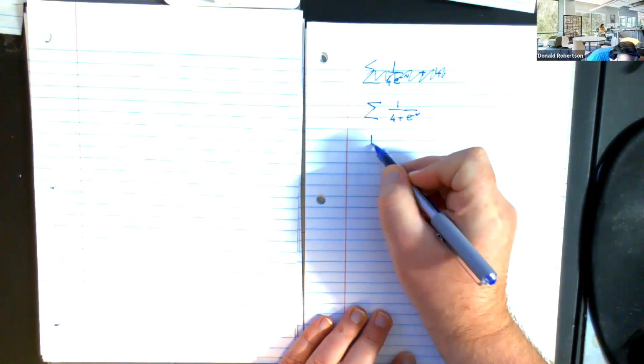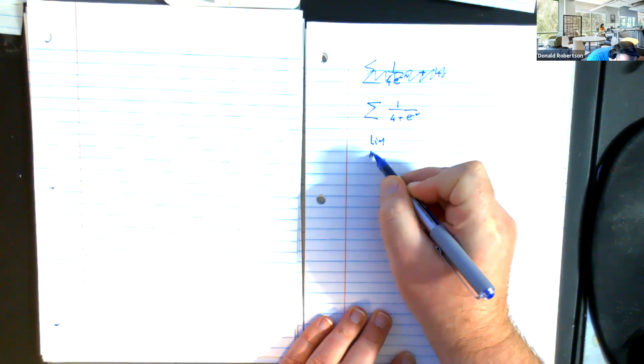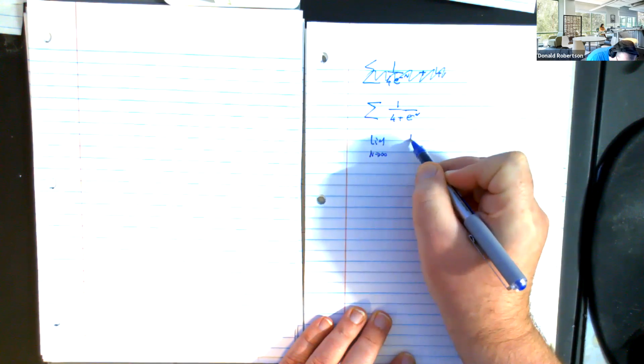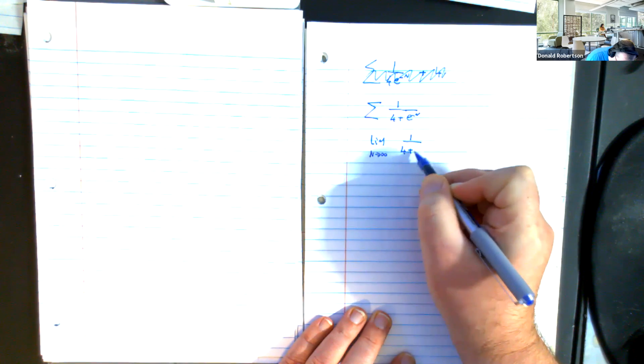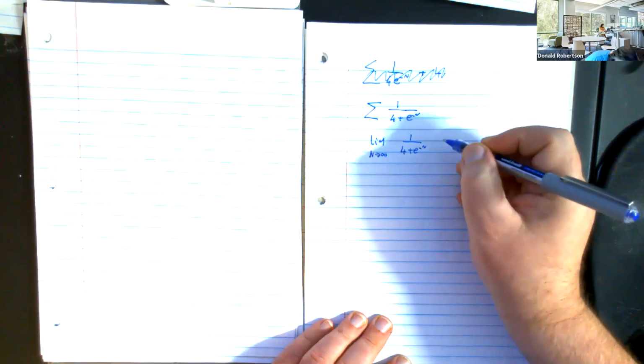I'm going to do a divergence test on this. My screen is really white. I don't know if it's really white for you. So, the divergence test is you find the limit as n tends to infinity of this guy. What will this guy look like? Okay.